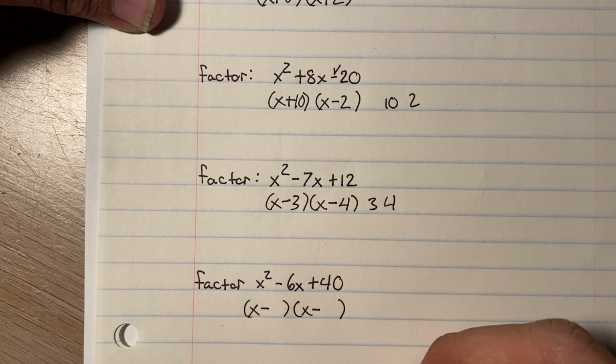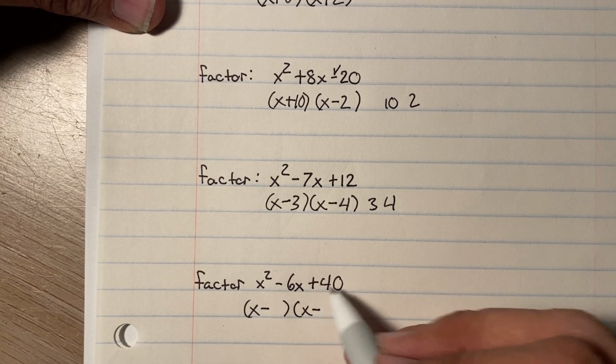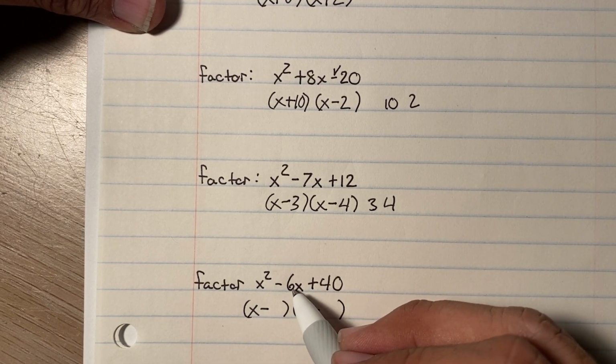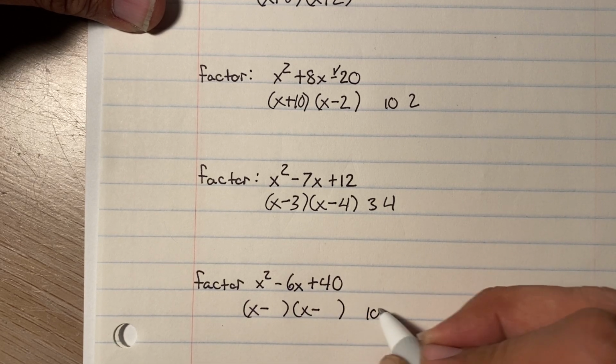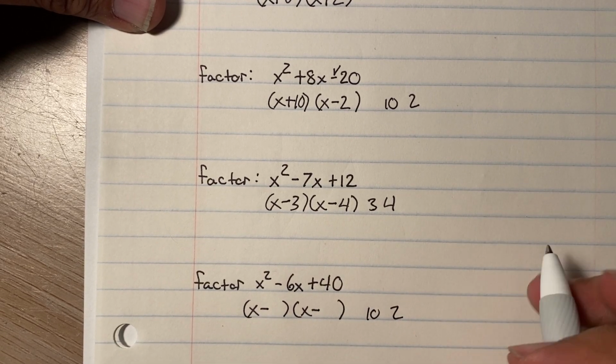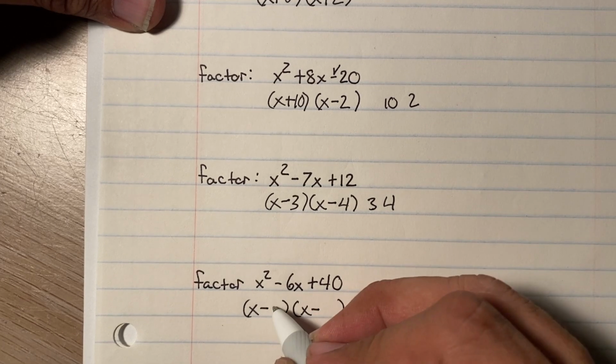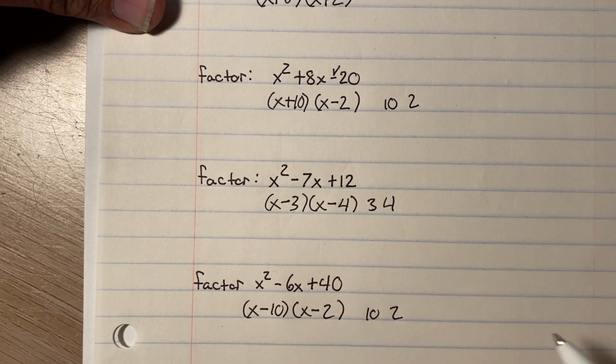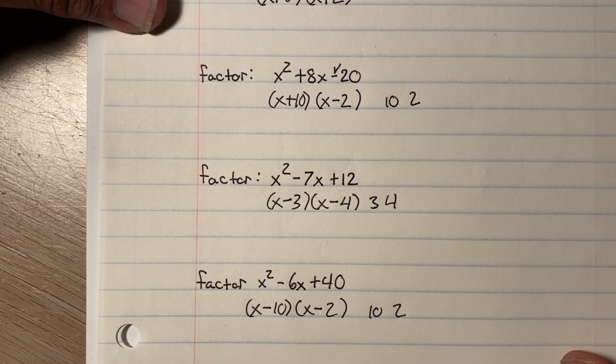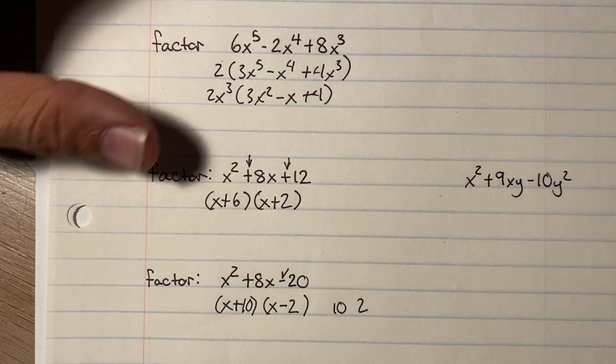Okay? And then the two that multiply to make 40, but when you add them make 6, are going to be 10 and 2. So 10 and 2. All right. Last one here.